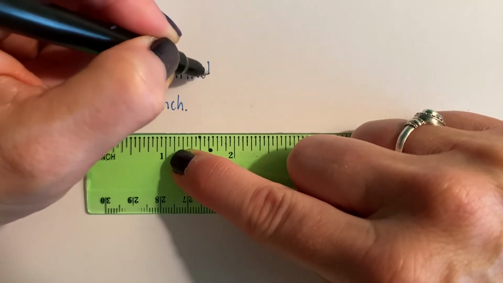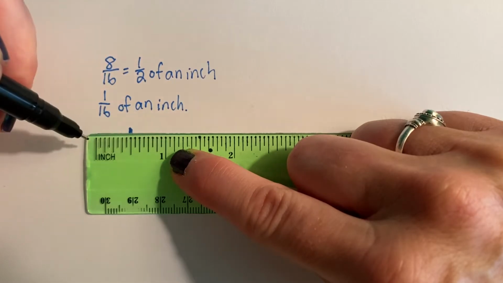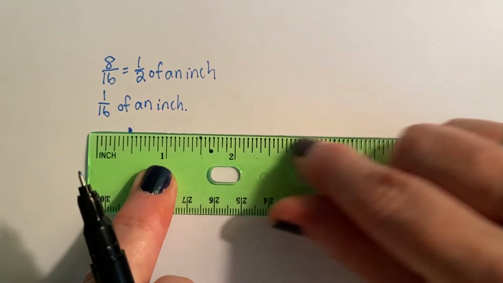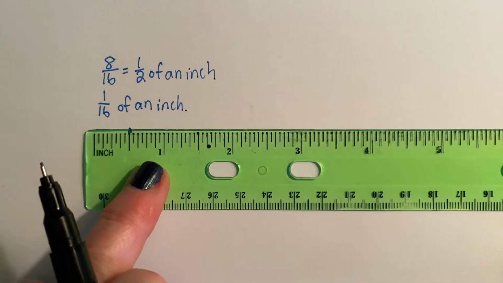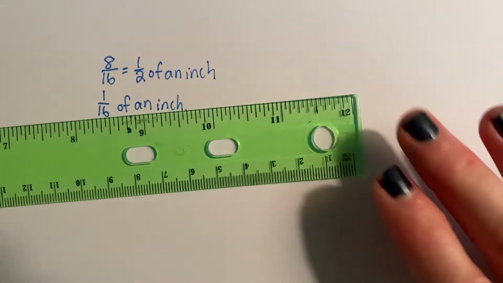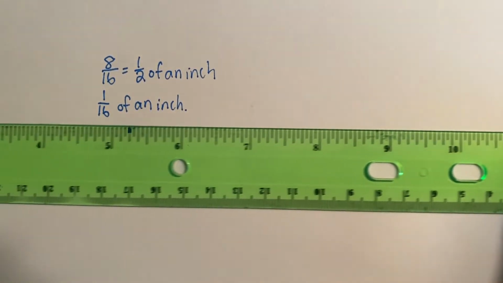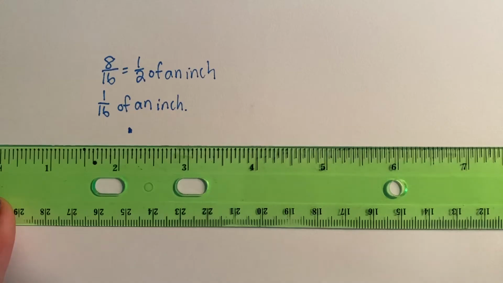And if you look, that's halfway to the full inch. And each inch is divided up the same way. And then of course, if you put 12 inches all together, which is a full ruler, then we call that 1 foot.